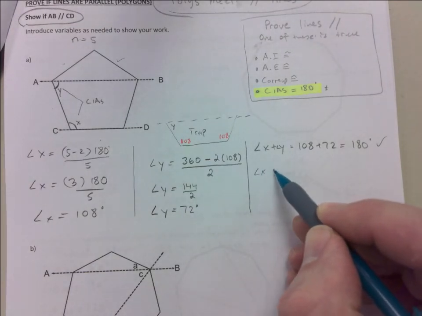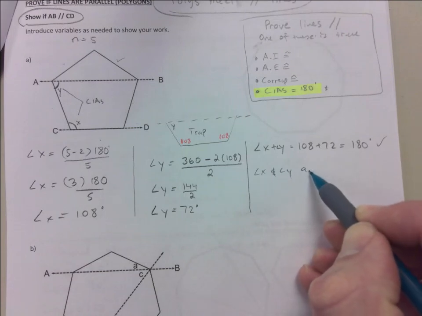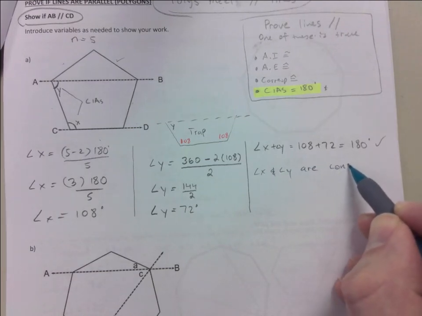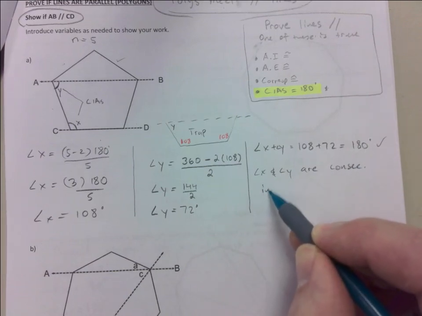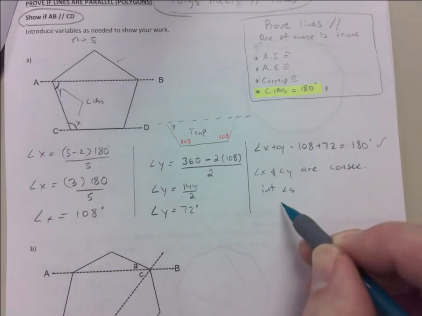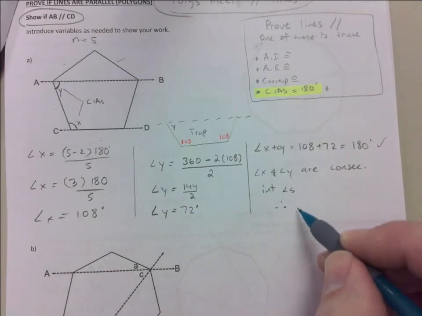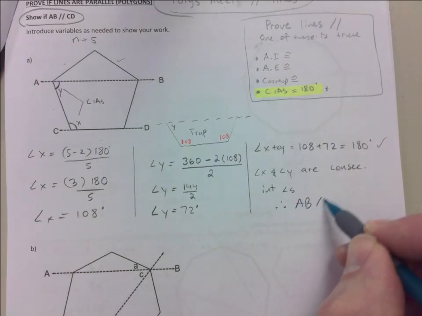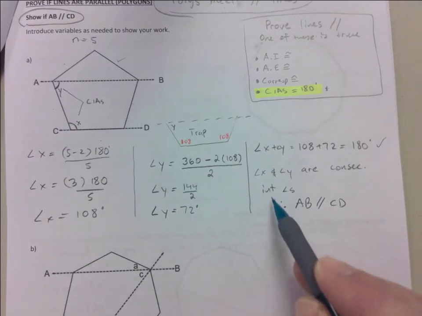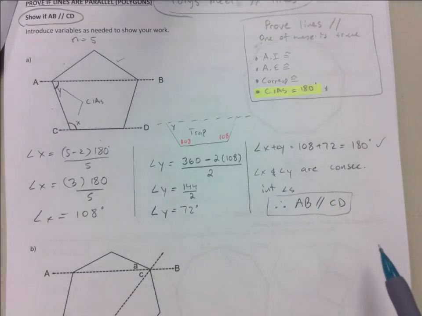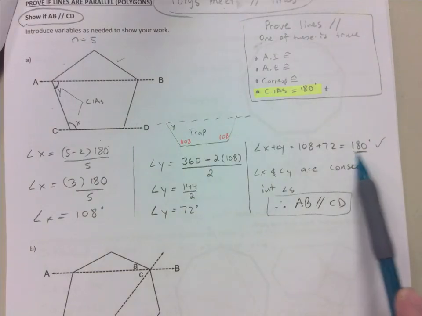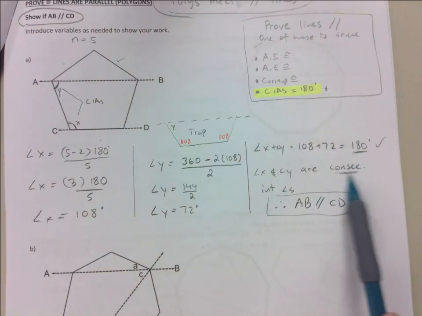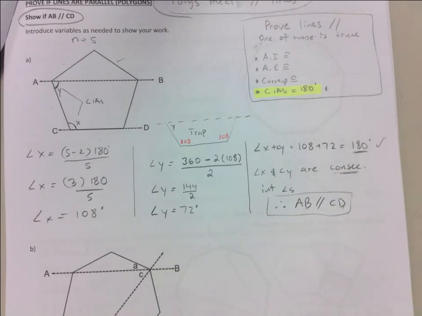Angle X and angle Y are consecutive interior angles. Therefore, AB is parallel to CD. So you show me that they add up to 180. You tell me that they have a name, so you can say that AB is parallel to CD.